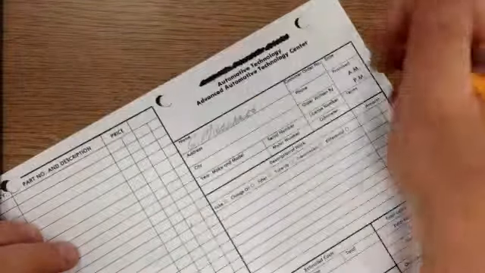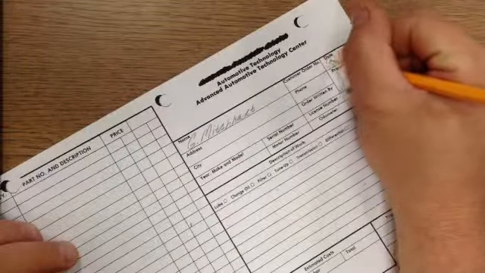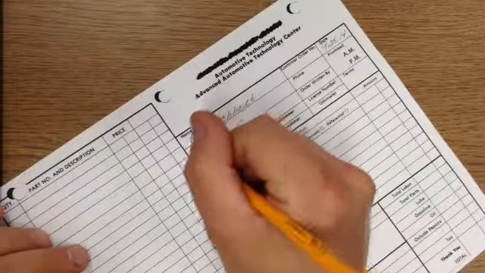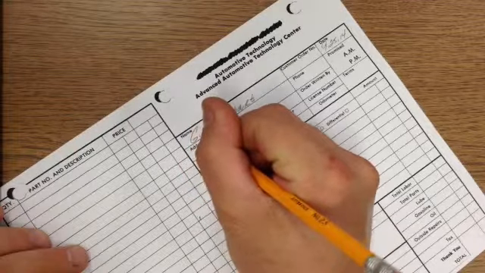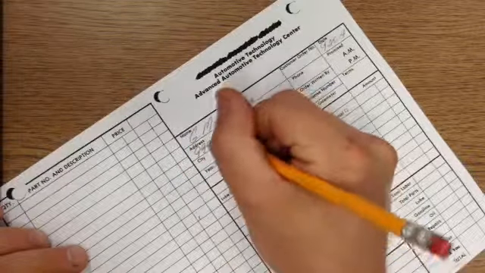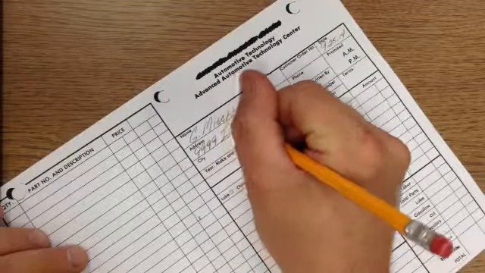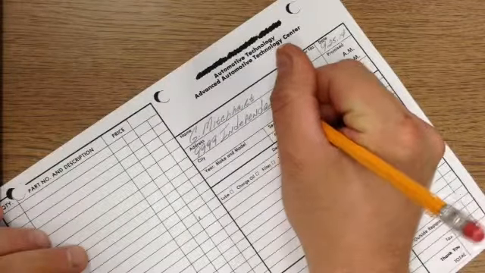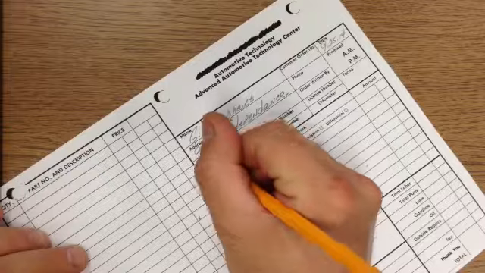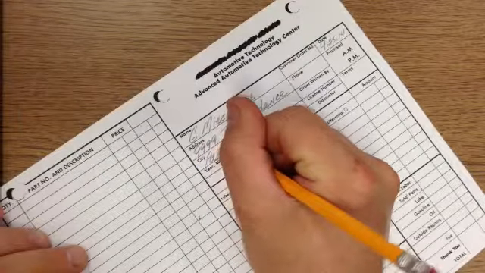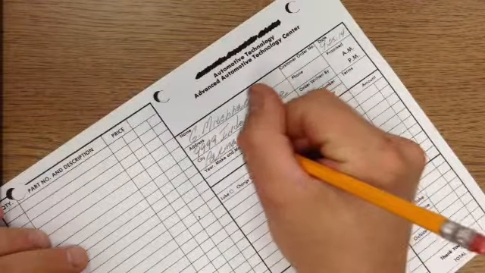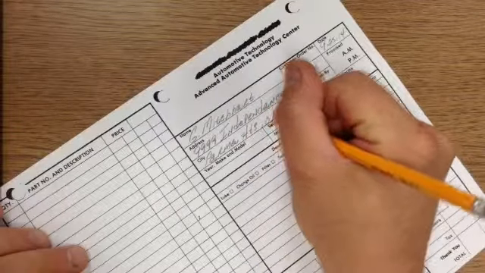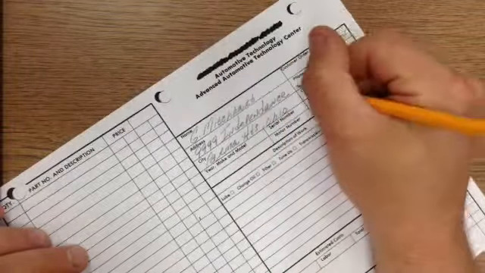Okay. And of course the date. And our phone.